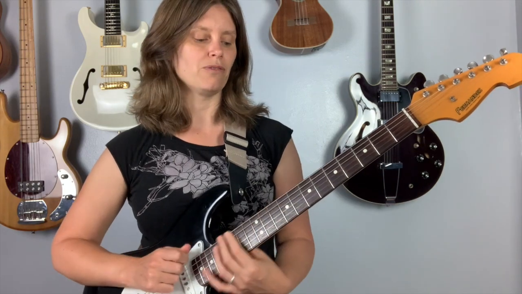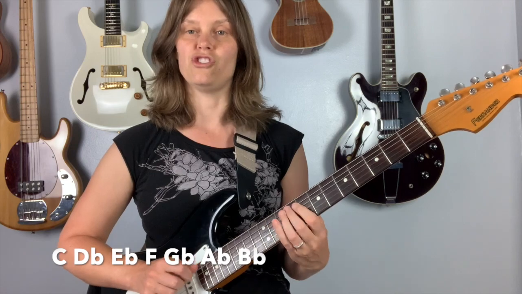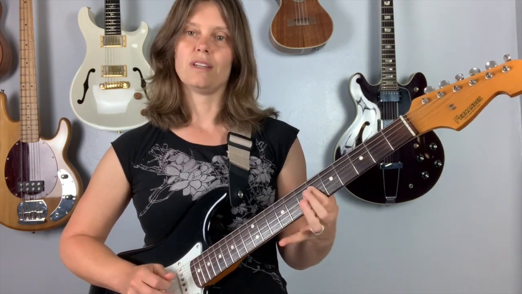So C Locrian, here's my C root here on the 8th fret. I have C, D flat, E flat, F, G flat, A flat, B flat, C. So the bass line kind of starts on the 7th, that B flat. So you've got the 7th and the root, an octave of the 7th here, and the flatted 5th here.